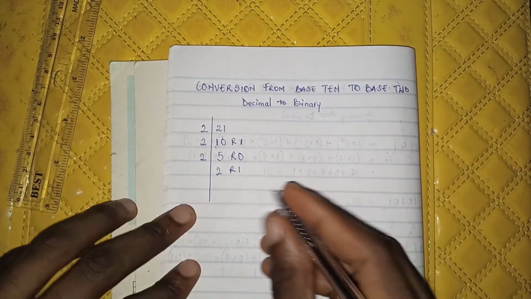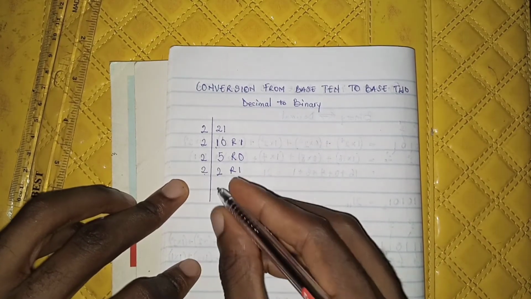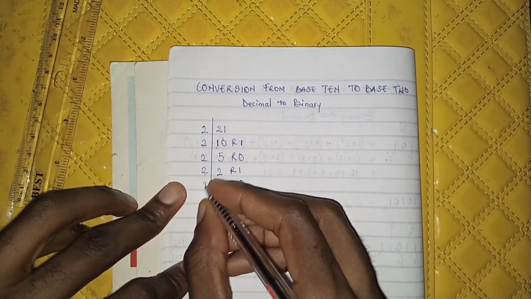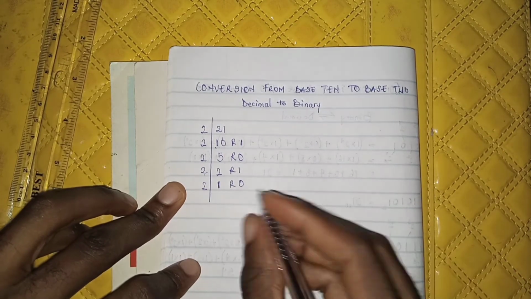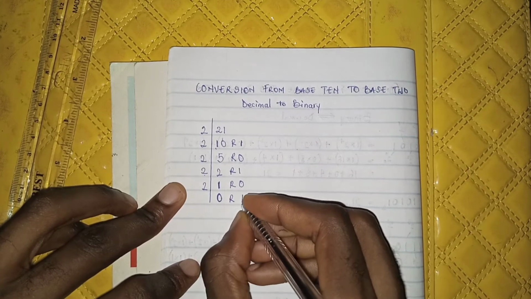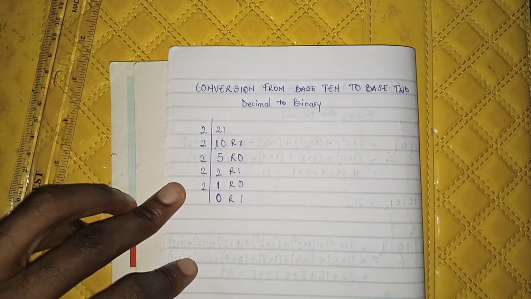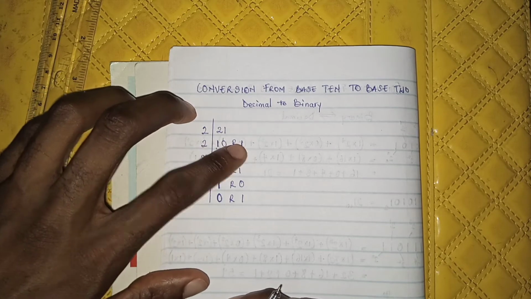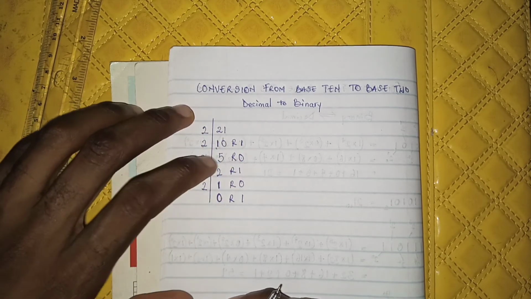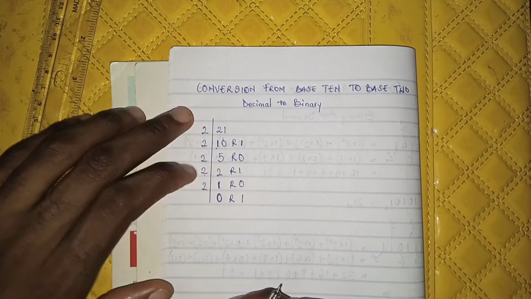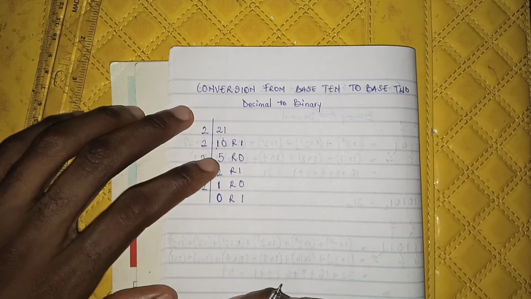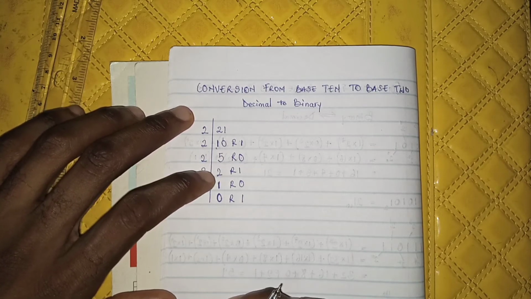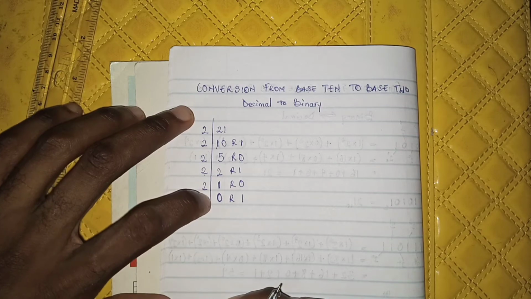So let me leave the calculator. So we have 2 divided by 2 will be 1 remainder 0. Then 1 divided by 2 will be 0 remainder 1. Let me go over it again. 21 divided by 2 gave us 10, remainder 1. 10 divided by 2 gave us 5, remainder 0. 5 divided by 2 gave us 2, remainder 1. 2 divided by 2 gives us 1, remainder 0. 1 divided by 2 gives us 0, remainder 1.